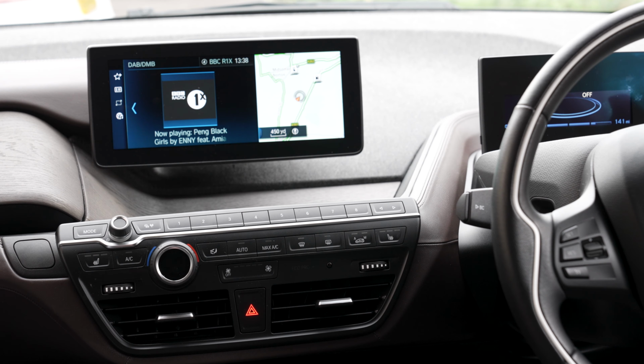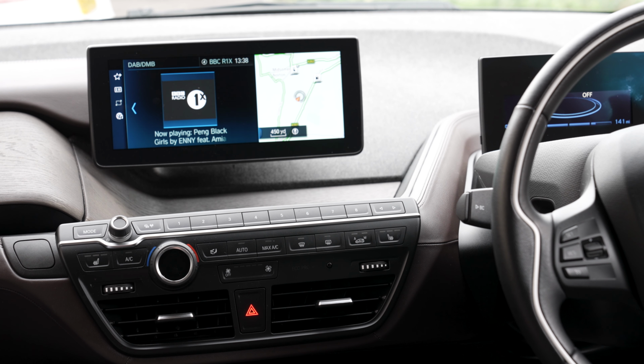While Eco Pro Plus restricts the car's power even further and restricts the car to a maximum speed of 56 miles an hour. Also in Eco Plus, you'll find that the majority of the climate control is disabled as well, just to completely maximise on the car's efficiency. So let's take a look at the iDrive system.